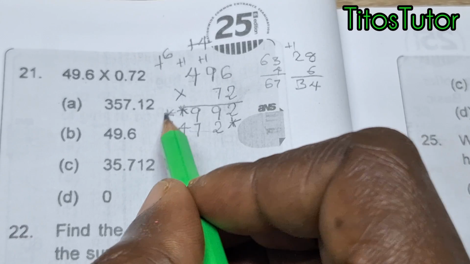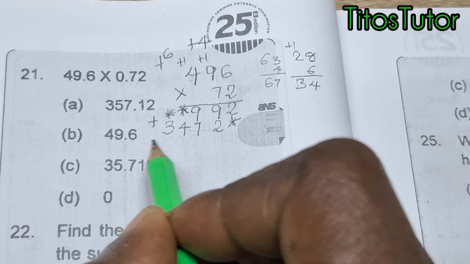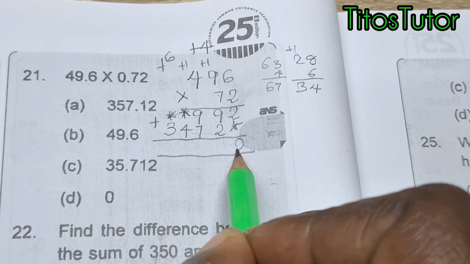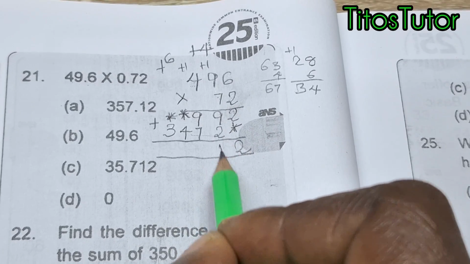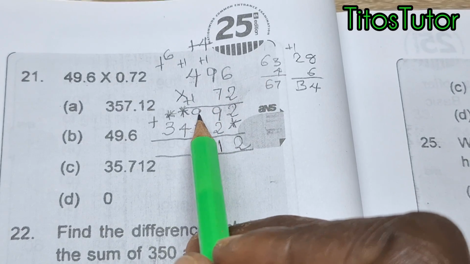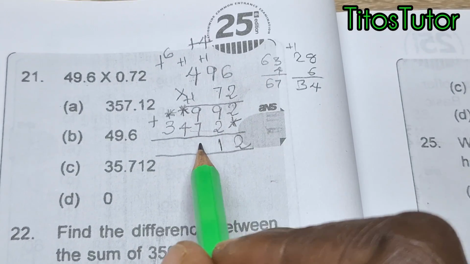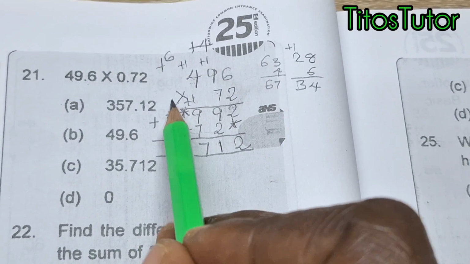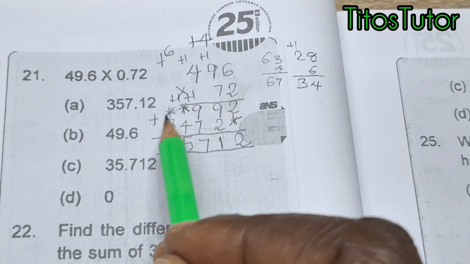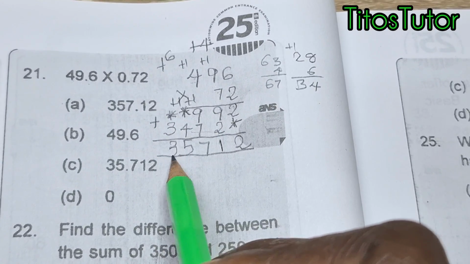Close up this place so I don't get confused, and I add up. So 2 plus nothing is 2. 9 plus 2 is 11, write 1 plus 1. 1 plus 9 is 10. 10 plus 7 is 17, write 7 plus 1. 1 plus 4 is 5. And 3 plus nothing is 3.